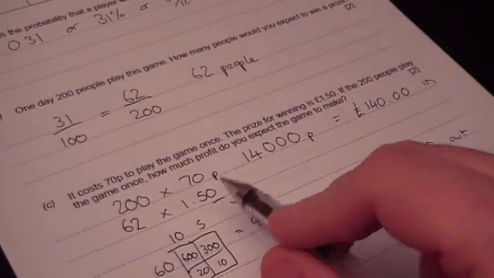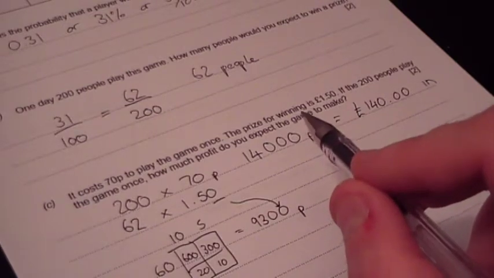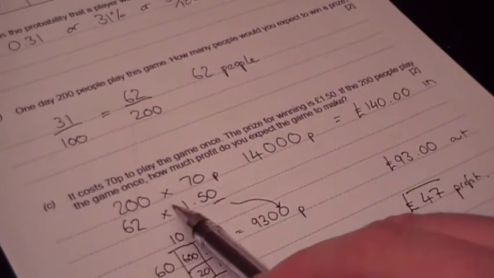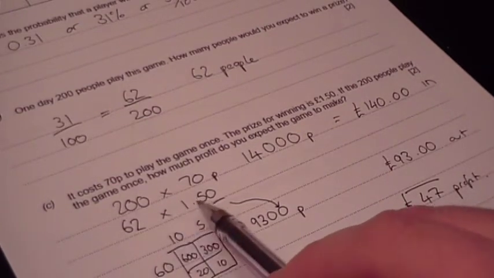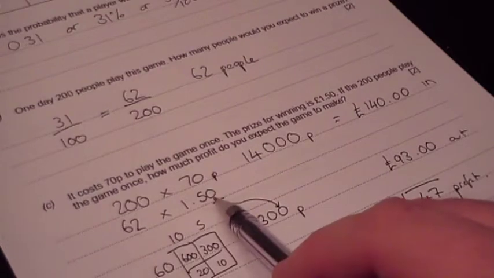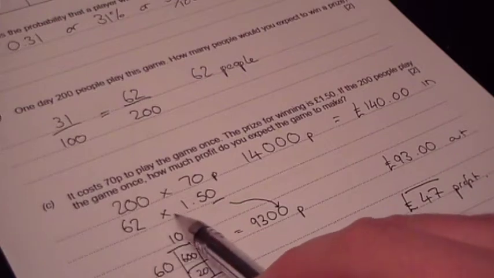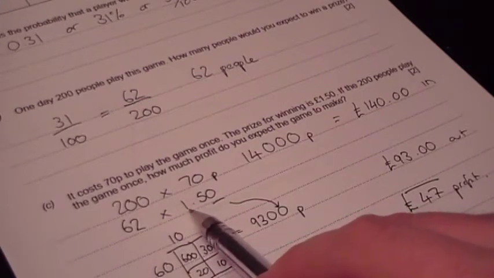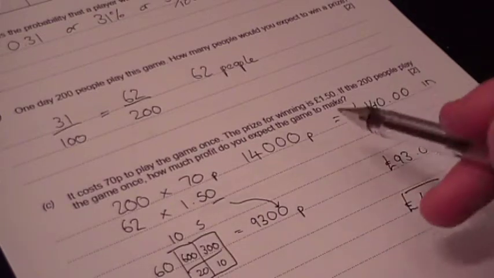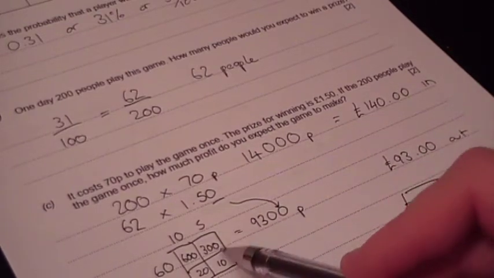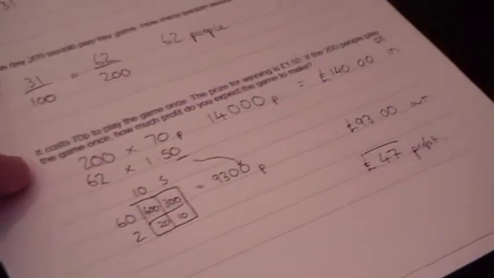Because we were dealing with £1.50, if you think of that as being a gold pound coin and a silver 50p piece, if you had 62 of the pound coins, that would give you £62. And if you had 62 50p's, well, there's two 50p's in a pound, so you can just half 62 to get 31. So you'd have £62 from the £1, £31 from the 50p's, and they would add together to make £93. But there's nothing wrong with showing full workings there if you're more confident.